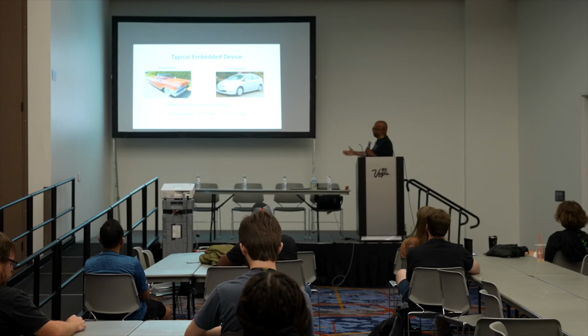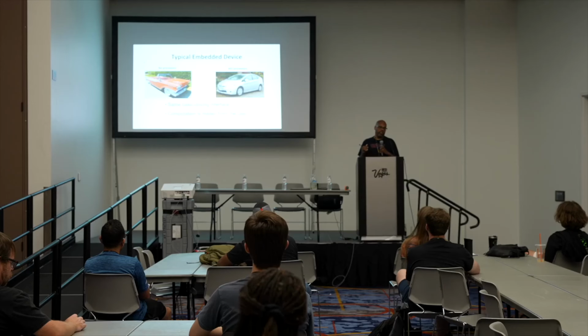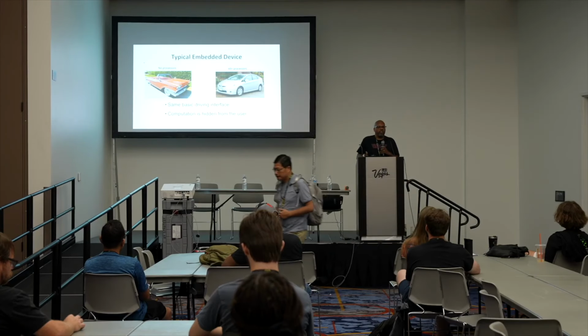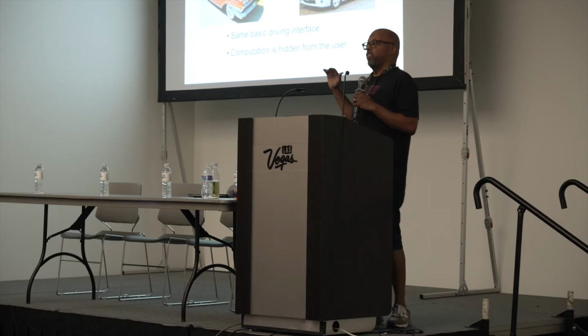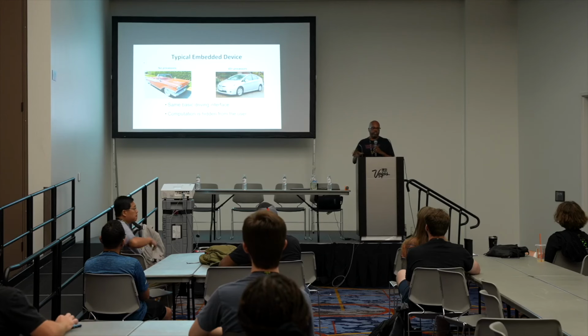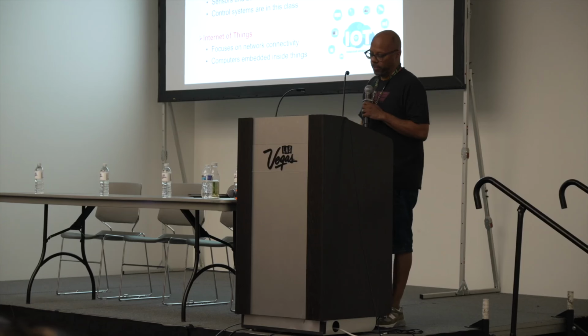So as an example, a typical embedded device is a car, right? You've got an old car on the left, and a new car. Now, the interface is basically the same. The driving interface is the same, right? But the new car has like 60 plus processors in it doing all kinds of internal control. So there's a lot of computation going on, but you as a user don't have to deal with that directly. It's not like you have to code for each one of these microcontrollers, right? They're all just doing stuff in the background, making things better, but the interface to you is nice and simple. And so that's basically what an embedded device is.